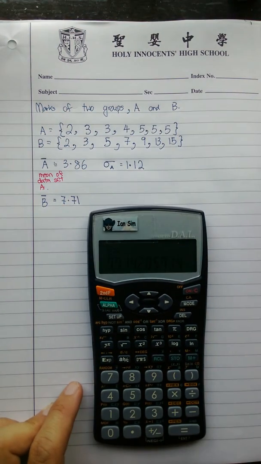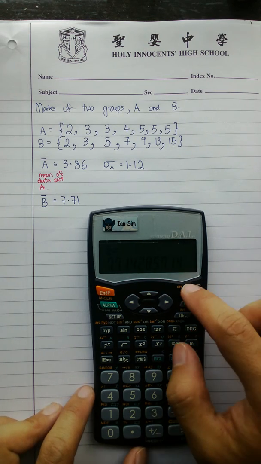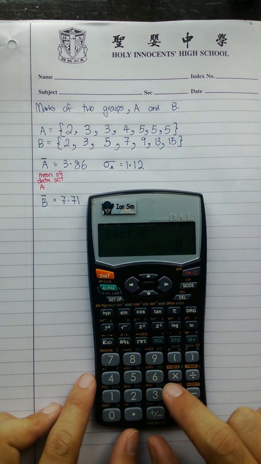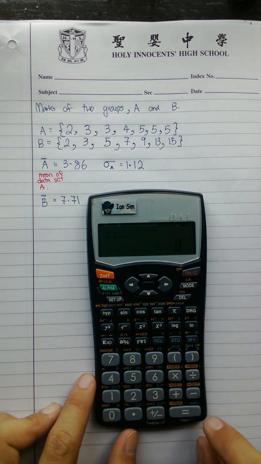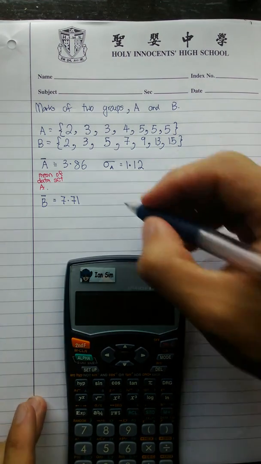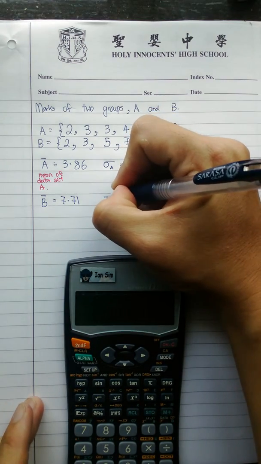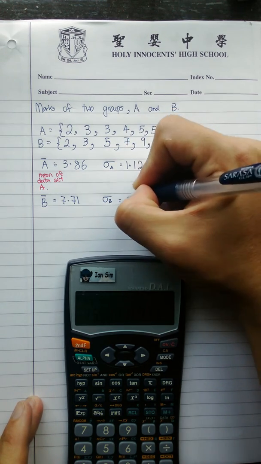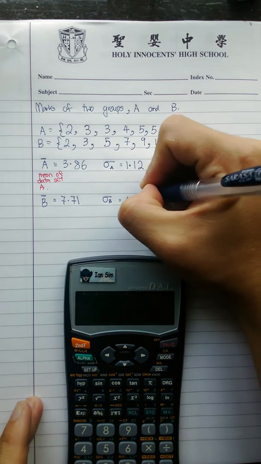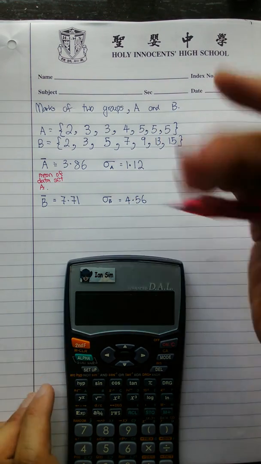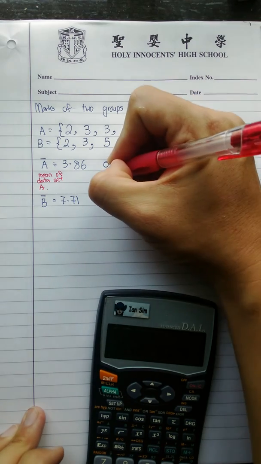Similarly, to find the standard deviation of data set B, again I press the on button, then alpha and 6, and I get 4.56. So I write there the standard deviation for data set B is equal to 4.56.